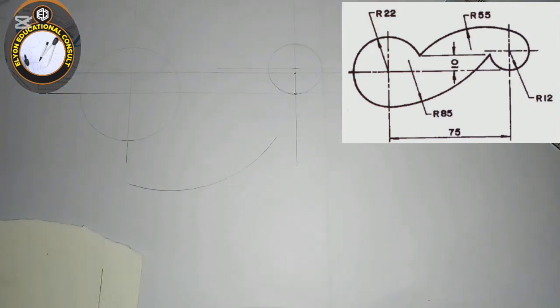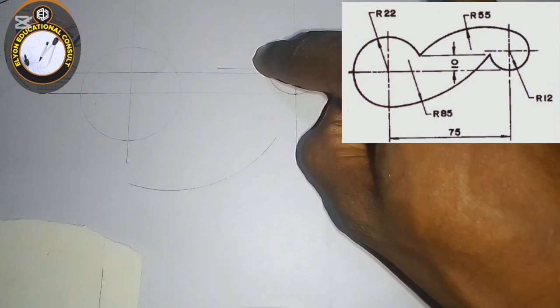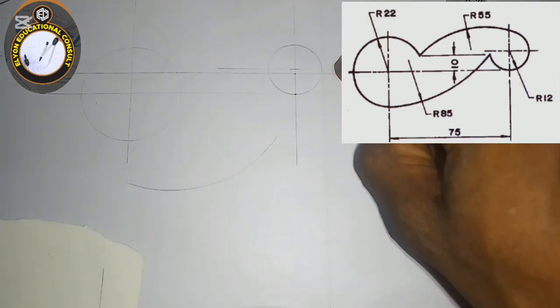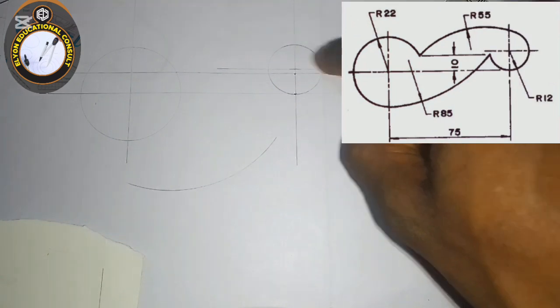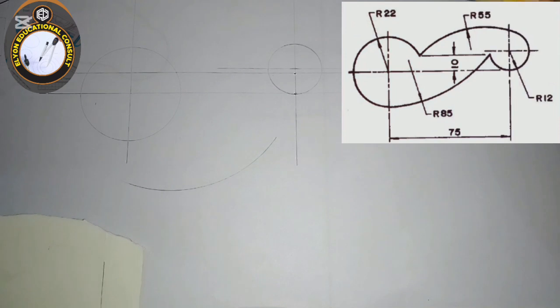Okay, now if you look at it, there is an arc that is coming on this circle here, so that is an external arc, external tangent to this arc here. So I'm going to be using subtraction because it's an external tangent that is being formed there. So what I'm going to do now is that I will come to this part now.